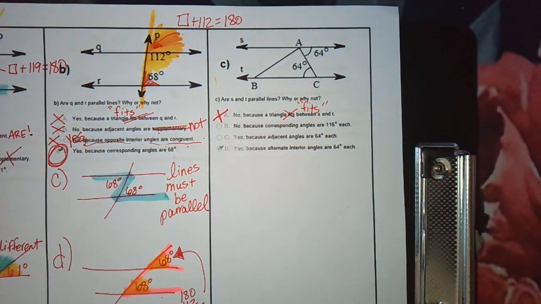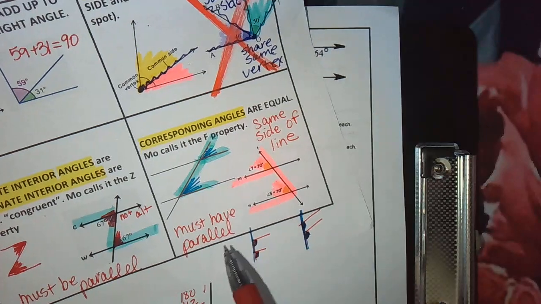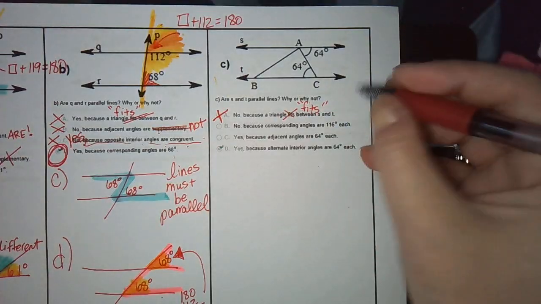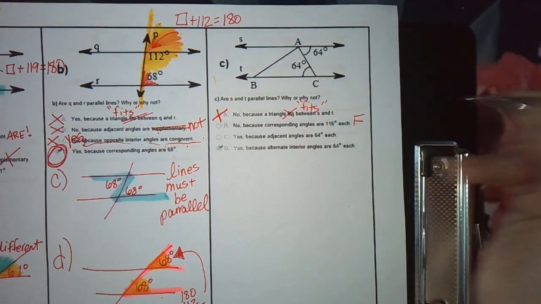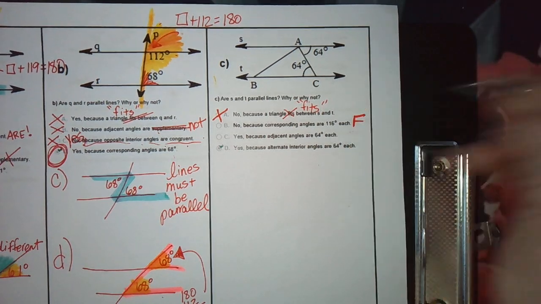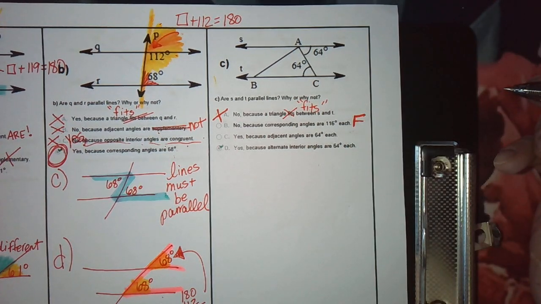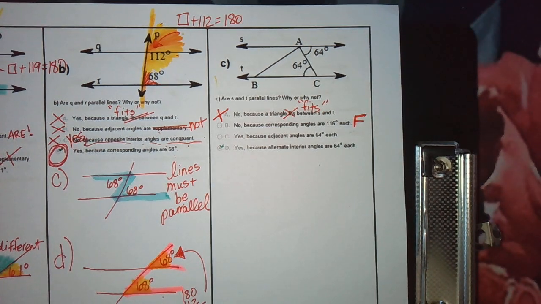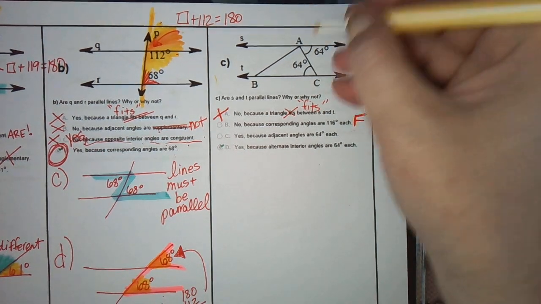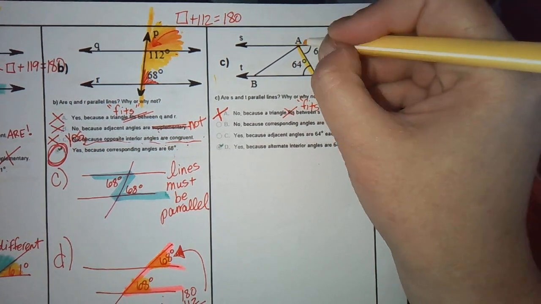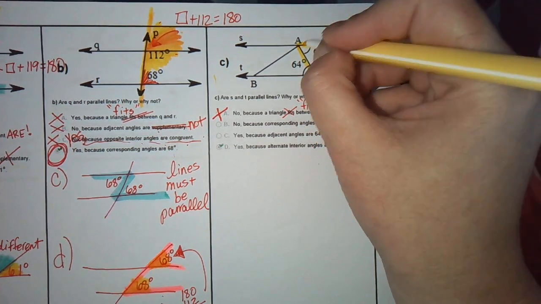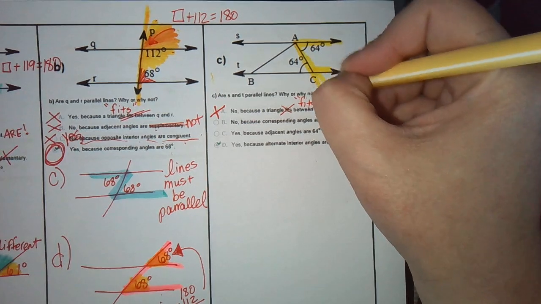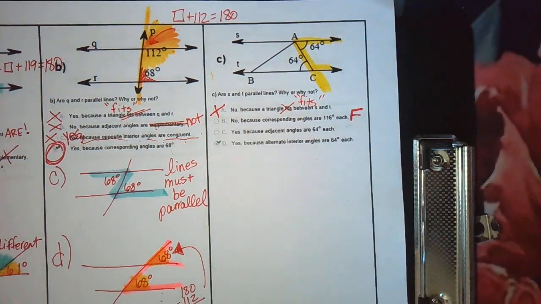Okay, well, let's remember what corresponding angles are. It's the F. Okay, it's the F property. Well, let's see here. Where is that F? Oh, I can kind of see it. Maybe right there. Yeah, okay.